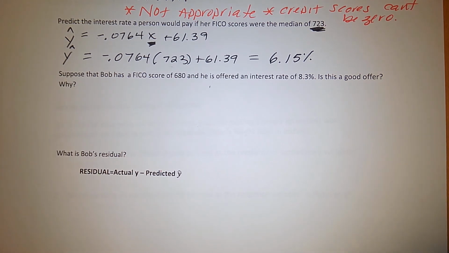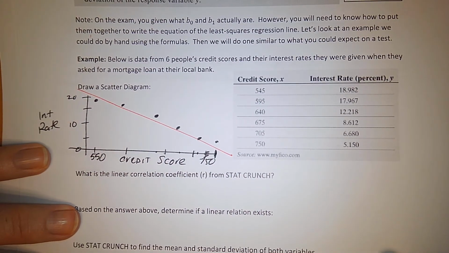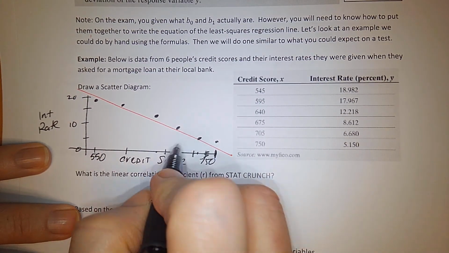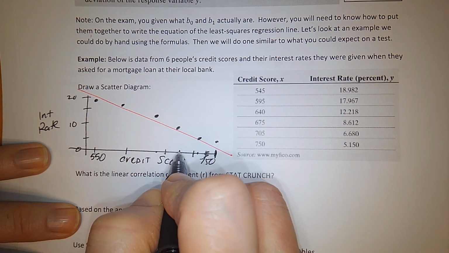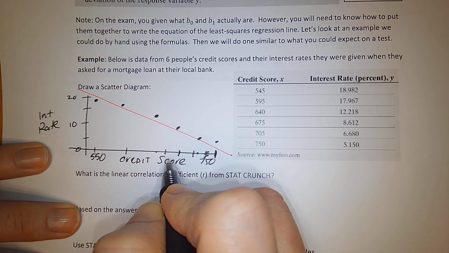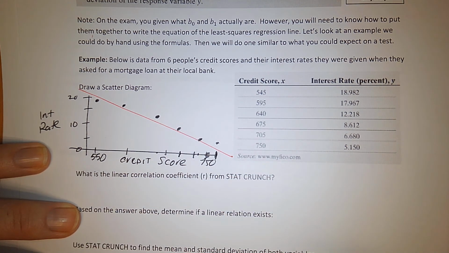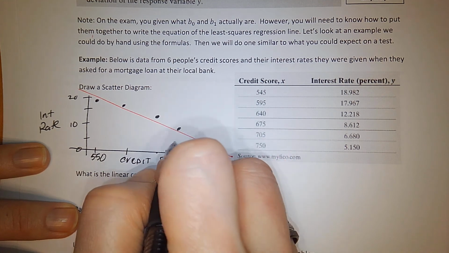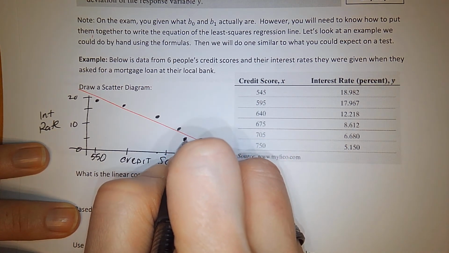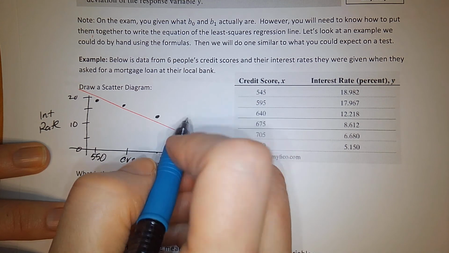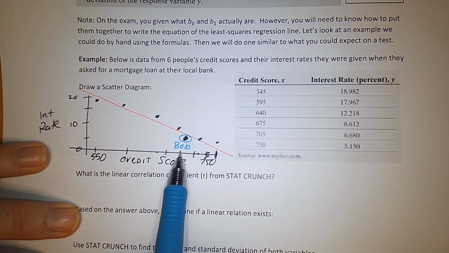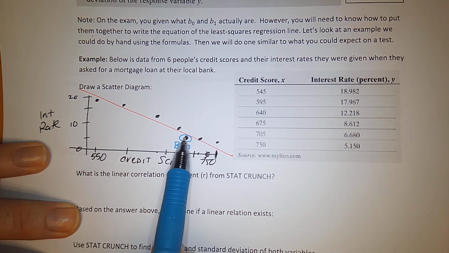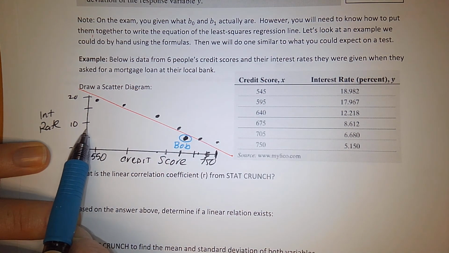Okay, so if we look back to the graph that we did earlier, Bob has a credit score of 680, so he's somewhere around here. And he's getting an interest rate of, what did it say? It says he's getting an interest rate of 8.3. So he's getting an interest rate of something around here. This is his actual value right here. I'll circle it in blue. This is Bob. Okay, so here's Bob. He's got a credit score of 680. He is going to get an interest rate, according to the example, of 8.3.